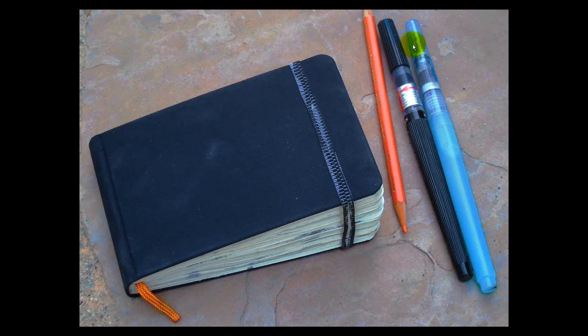This is just an empty brush you can buy. It has a brush tip on the end, and you just manually fill it with water. And that's all. Everything I do in this particular sketchbook is just with those three tools, nothing else.